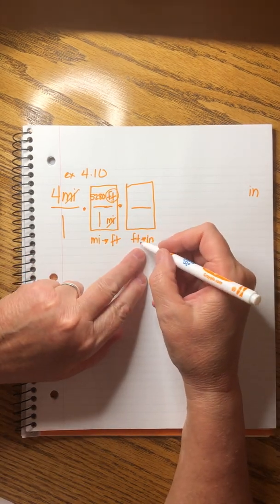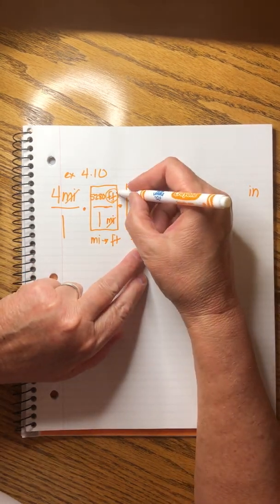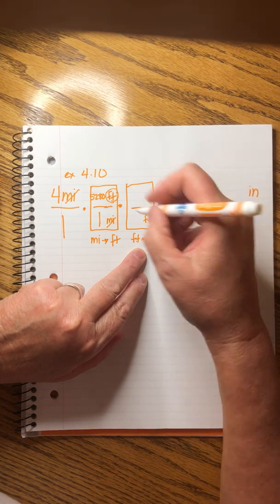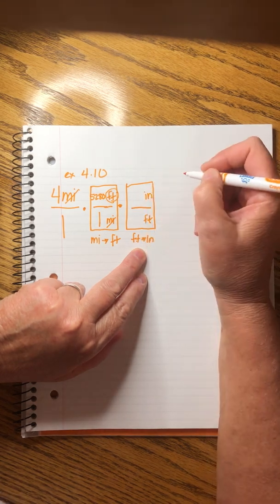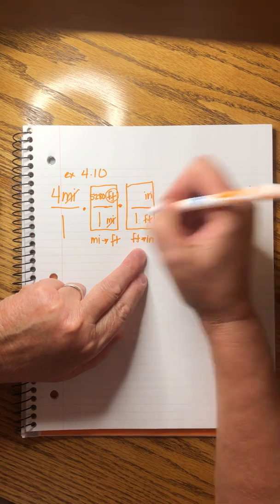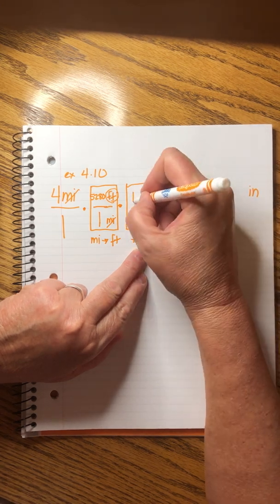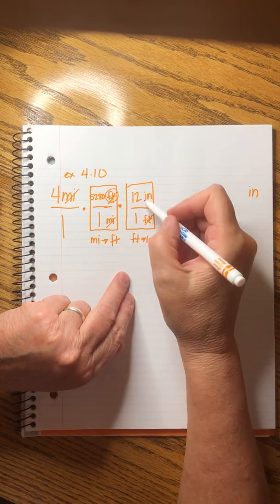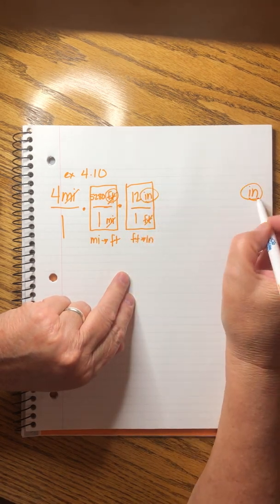All right, so this time I want to go from feet to inches. So my feet are up here. That's my starting unit now. So I want feet on the bottom, so they'll cancel. Inches on top. Which is bigger, a foot or an inch? A foot, that's a ruler, right? And there's 12 inches in a foot. All right, now the feet cancel. I'm in inches. That is where I want to be.